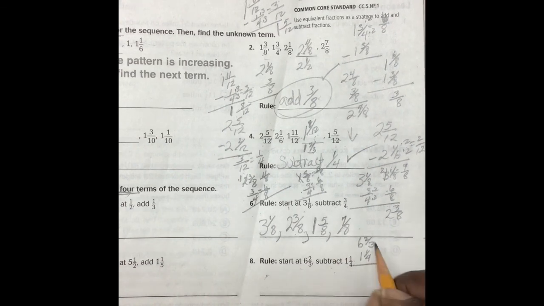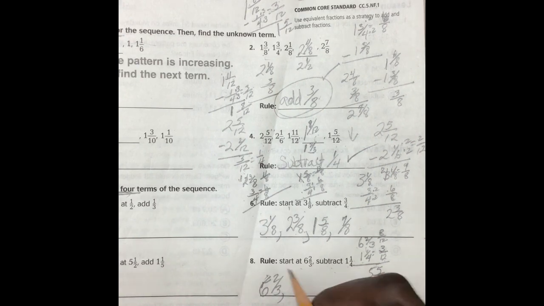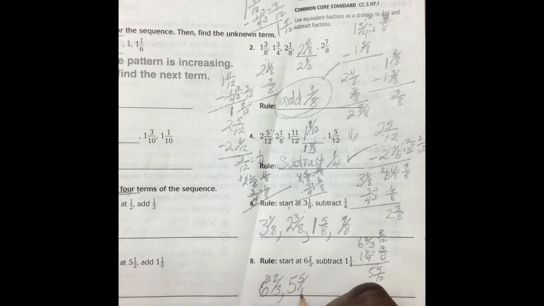Well, we need 12 in the denominator. So we're going to have a 12 and multiply that by 3. We're going to have a 12, and that's going to be an 8. So 8/12 minus 3/12 is going to give us 5/12, and that 6 minus 1 to give us a 5. So we have 6 2/3, and then we have 5 5/12.